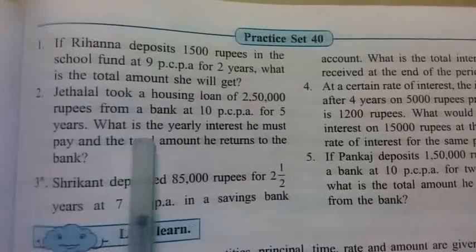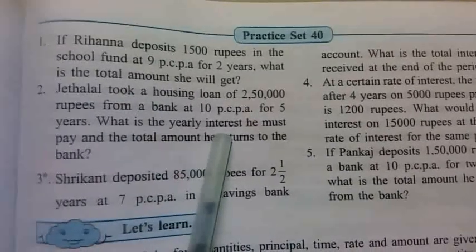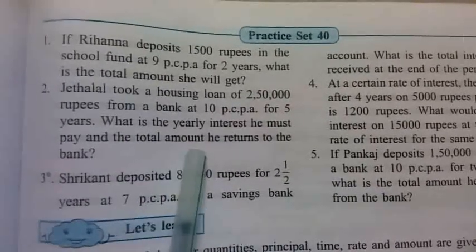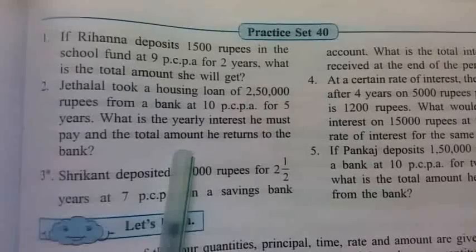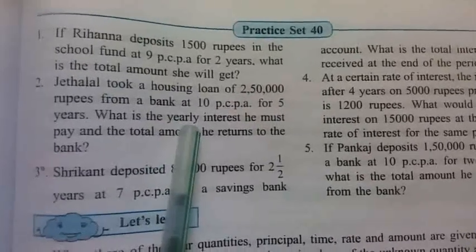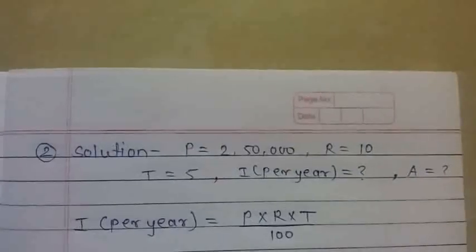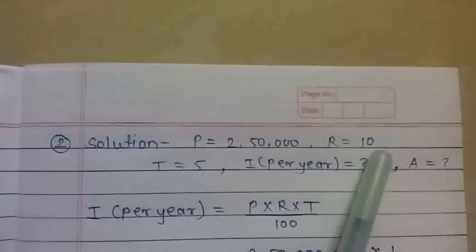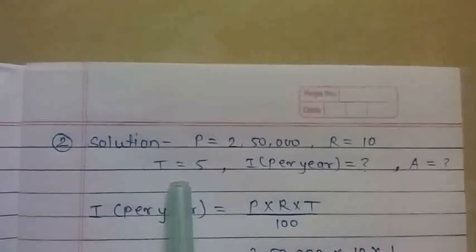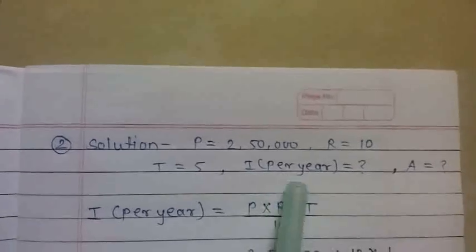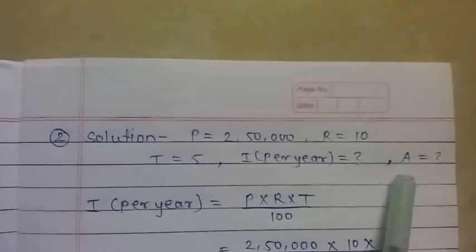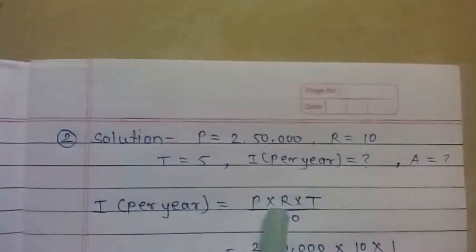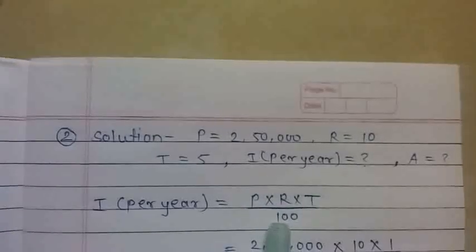And you have to find what is the yearly interest, means I for per year, and find the total amount he will return to the bank. Means you have to find the A and I for per year. Now see, P is equal to 2,50,000, R is equal to 10, T is equal to 5. Now first we will find I for per year. This is our formula. I is equal to P into R into T upon 100.